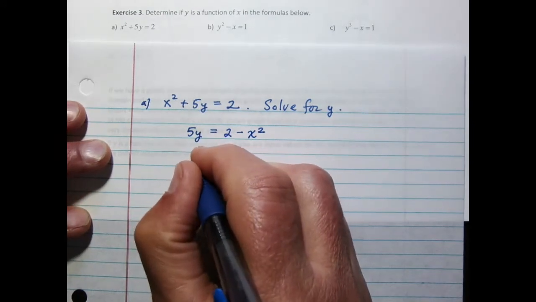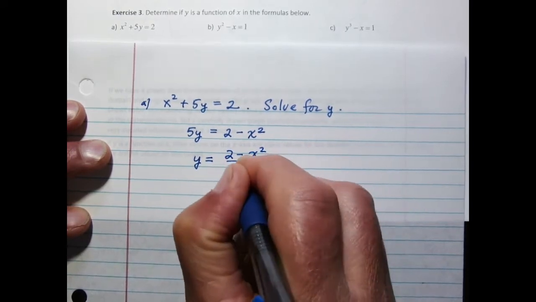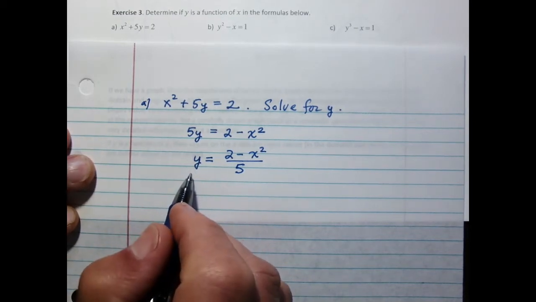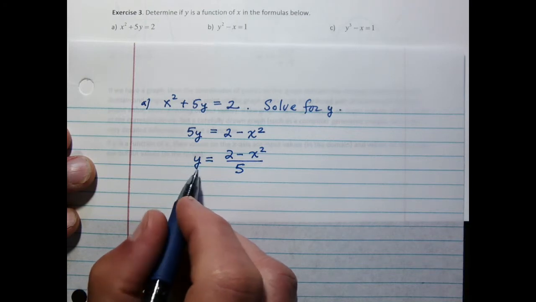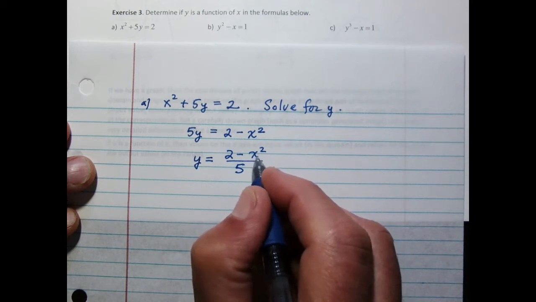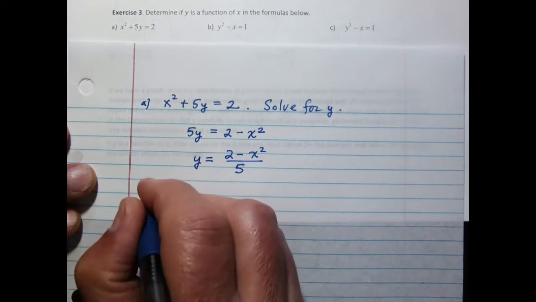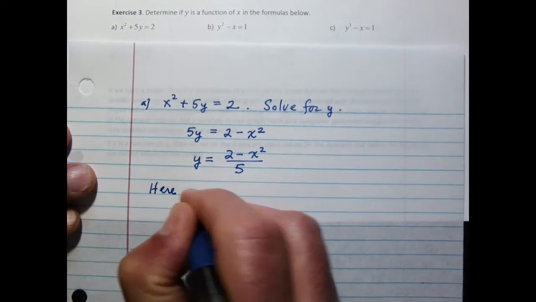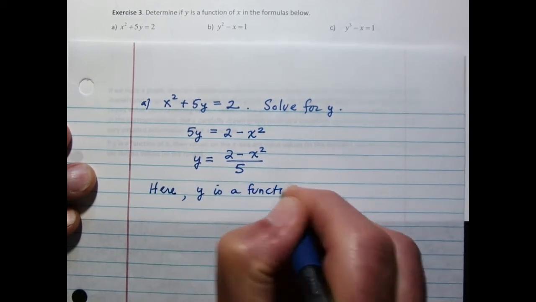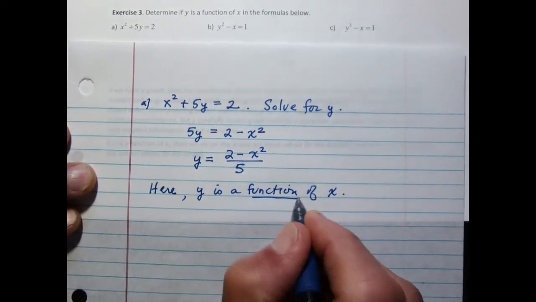And I can then divide both sides by 5 and say y is equal to (2 minus x squared) over 5. If I'm able to solve for y, and there exists just one y value for each x value, in other words, if I plug in a value for x, that's going to determine y. Here in part A, y is a function of x. So we do have a function relationship.